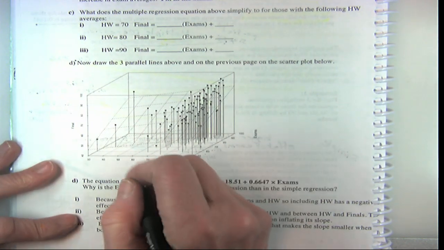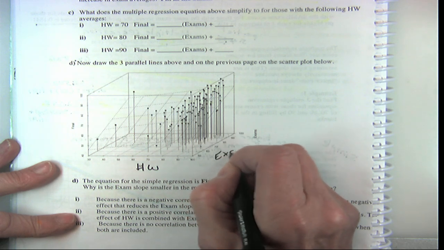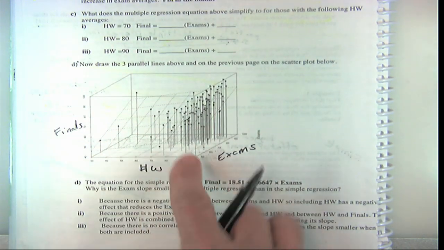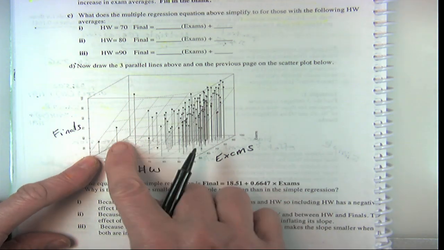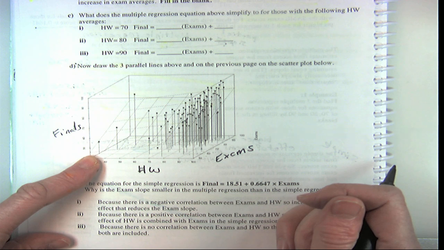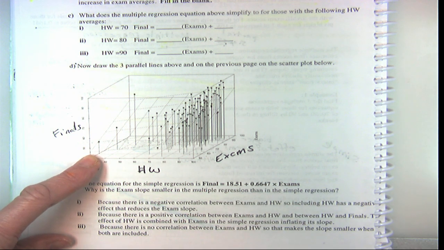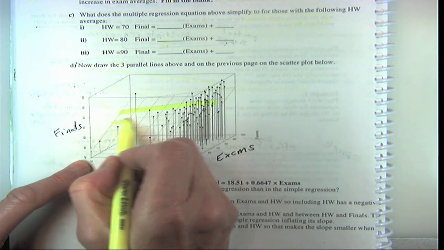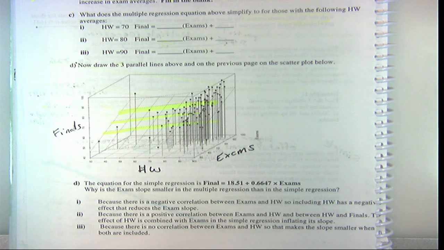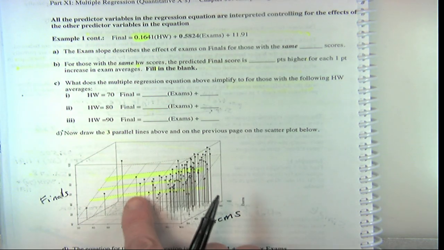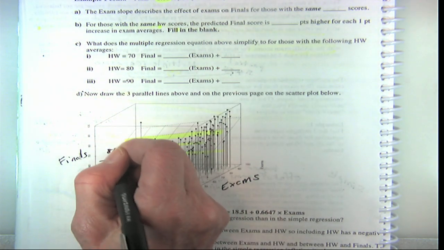Can you see we have homework on this axis, we have exams here, and the vertical distance here is finals. So this is what our picture looks like. And we're predicting, of course, a plane here. It's a regression plane. That's our regression equation. The multiple regression equation is this plane. And in that plane, you can see where those three lines were. You can see the tilt. They were exams 90, 80, and 70, right there. And you can see the slight tilt of 0.164. So these are our exams right here, 70, 80, and 90.